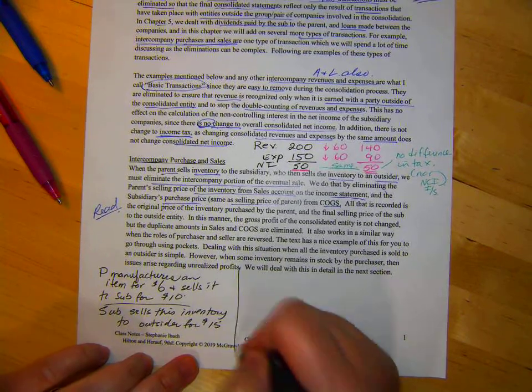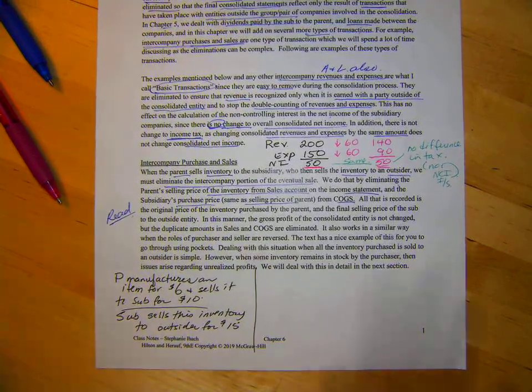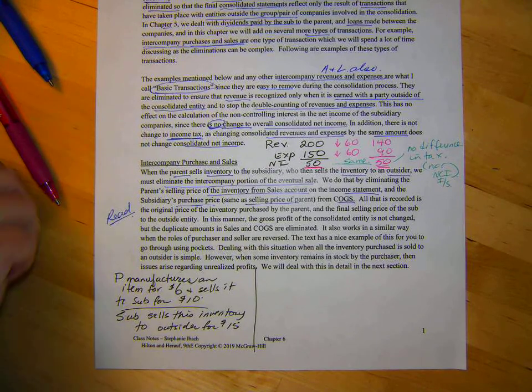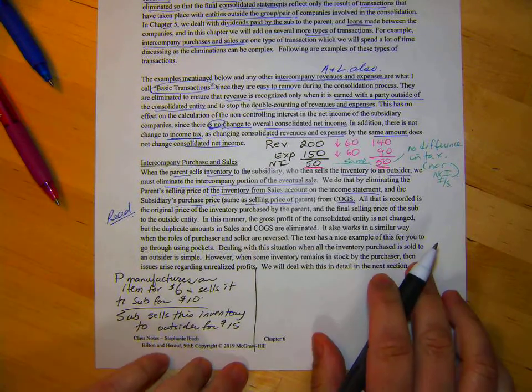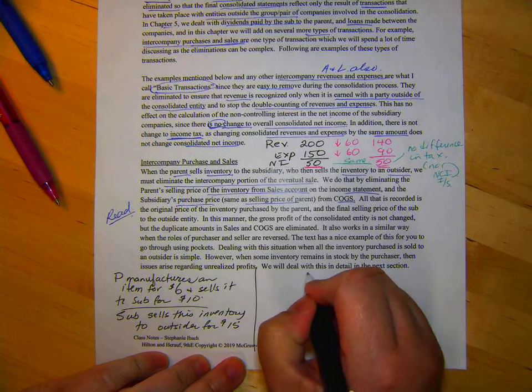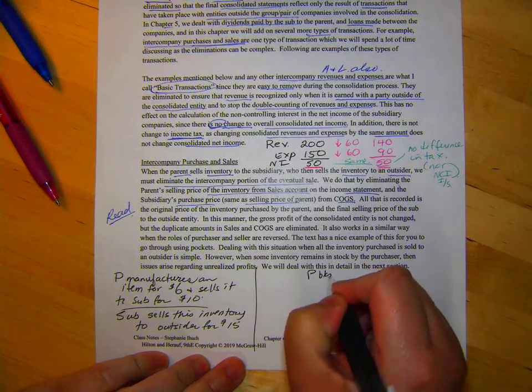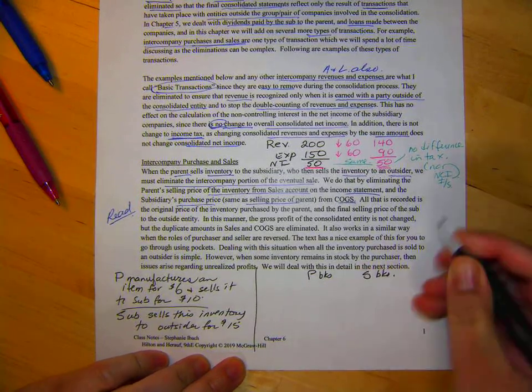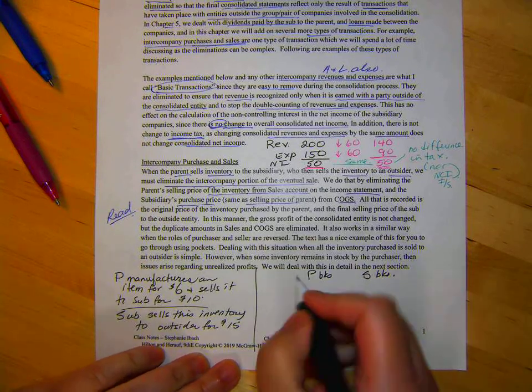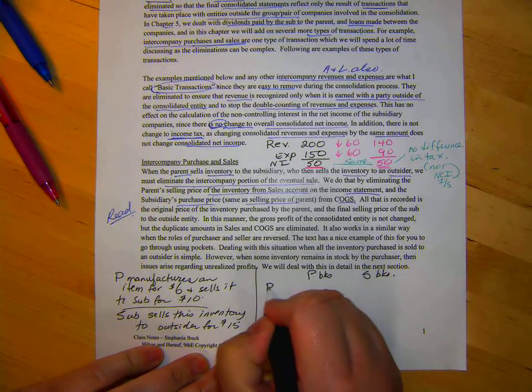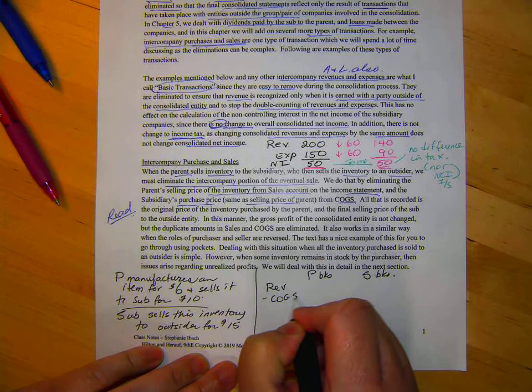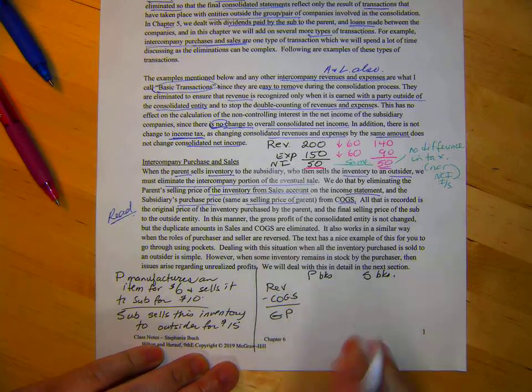Okay? So this is our example. So just take a sec, write that down. Okay, so we're going to have the parents' books, subs' books, and then we're going to get to consolidated. So we'll have revenues minus cost of goods sold gives gross profit.